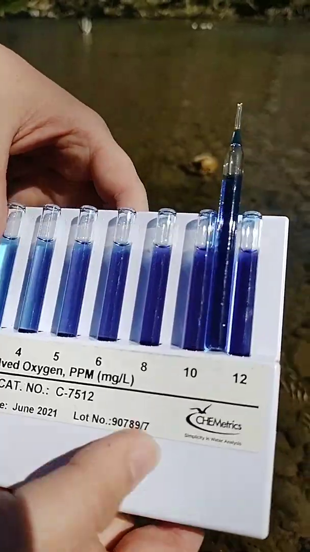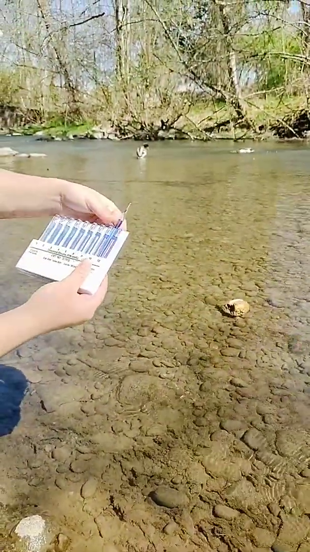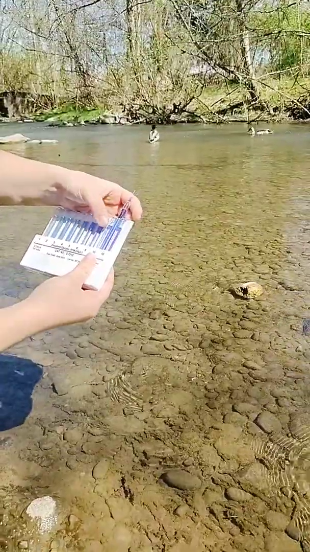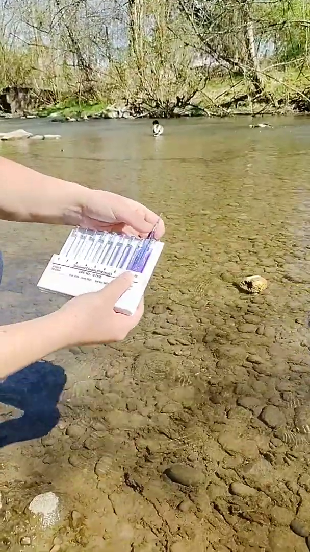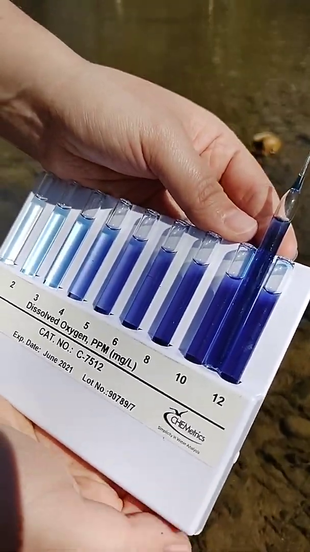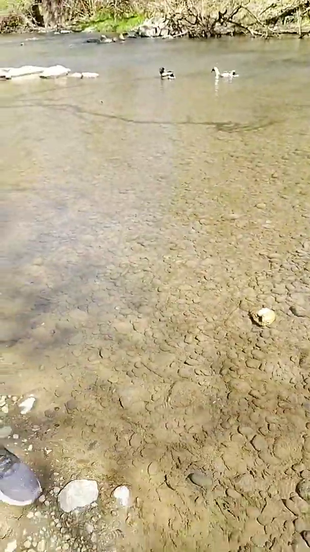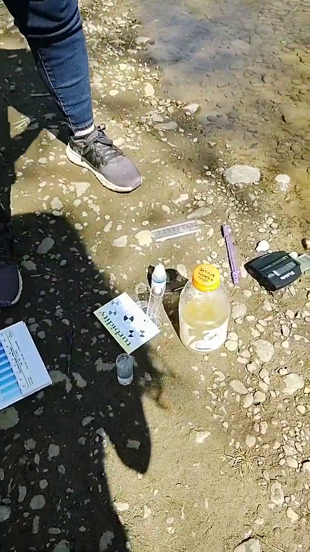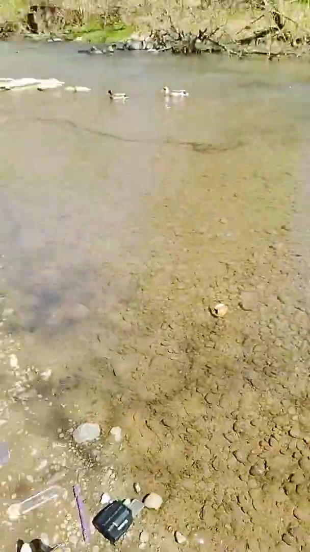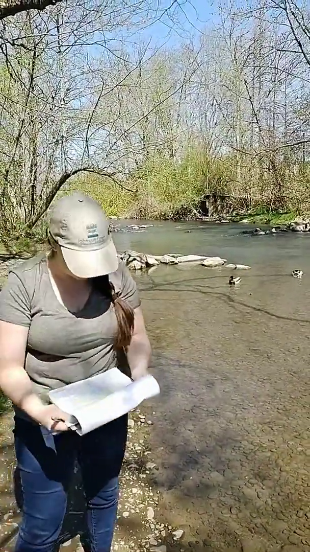Yeah, so now that we've done that, I'll go ahead and take a look there. I would say it's pretty close to the 10 mark, maybe in between, so about 11 is what I would say its approximate color is. Yeah, so real quick, I'm going to set this down, and I'll write that on our data sheet that we got 11. So now we're going to do our last test, which is turbidity.